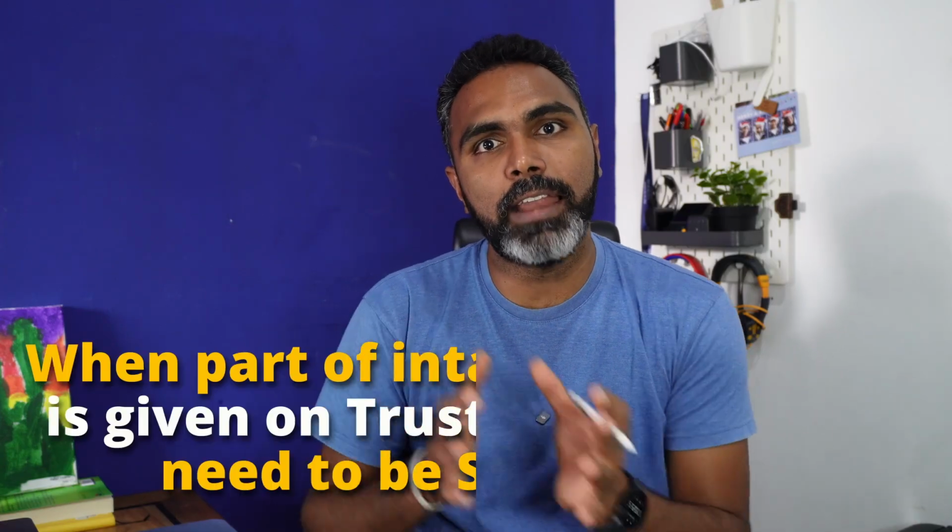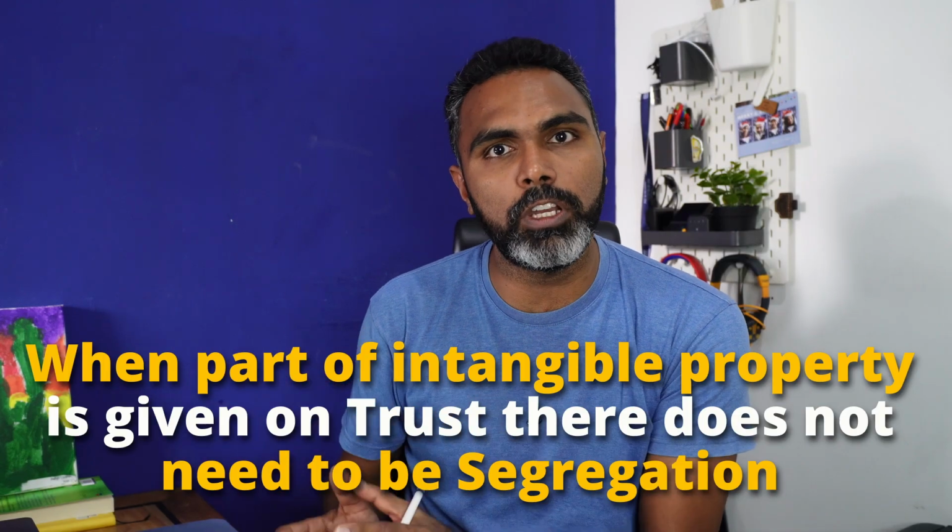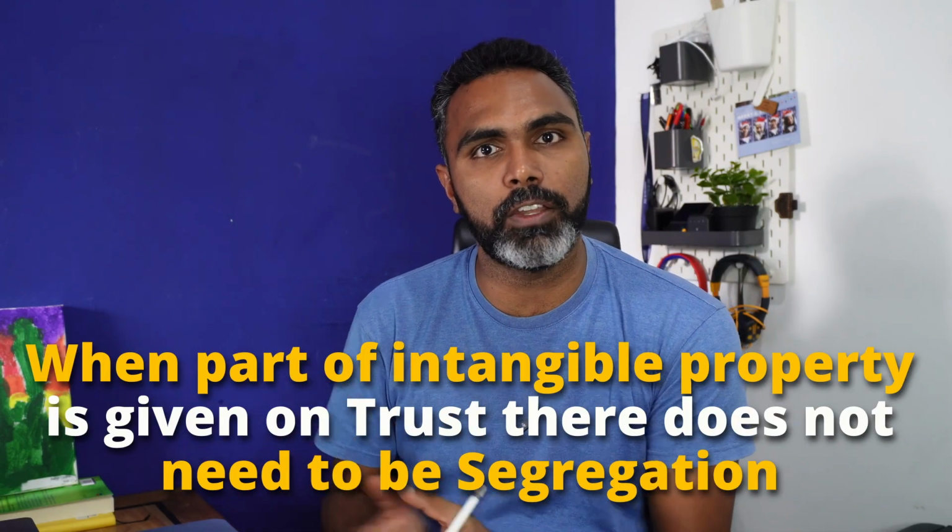So the case law seems to suggest that in Re London Wine Company it was held, if it's tangible property, you need to segregate the part of the property that becomes part of the trust. And in intangible property, you don't need to segregate, thanks to the case of Hunter versus Moss. However, writers like Penner have disagreed with this opinion.